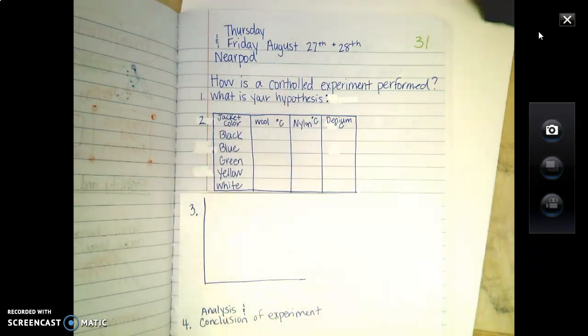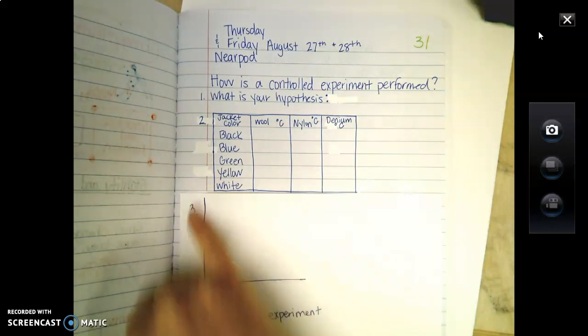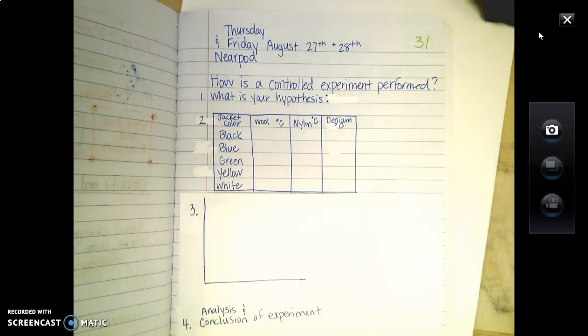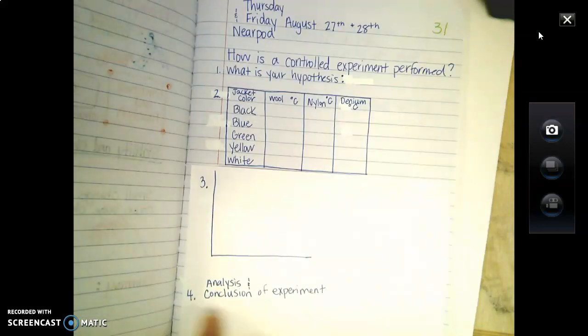And then on the simulation that I'll show you here in just a minute, you're going to click graph, and that's where you're actually going to draw your graph here. I want you to label your X and Y axis and put the variables on, just write it in just like it shows you on the graph on the simulation. And then down here, I want you to write, what did you analyze?